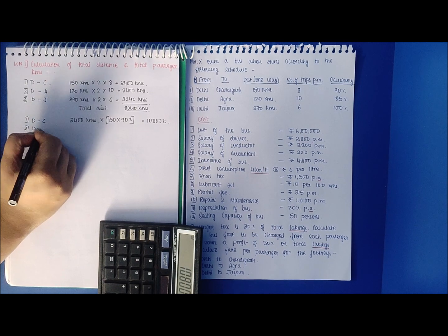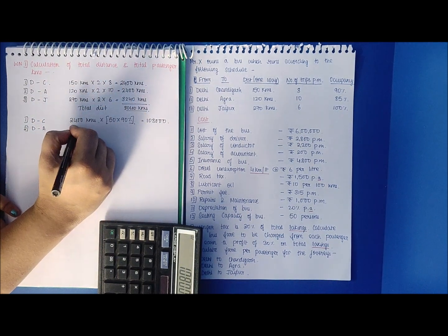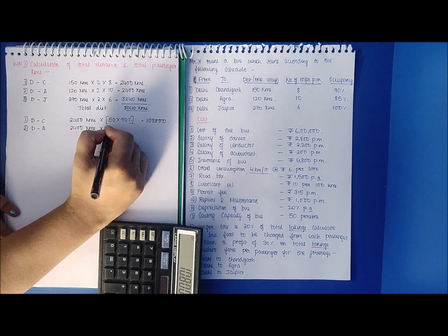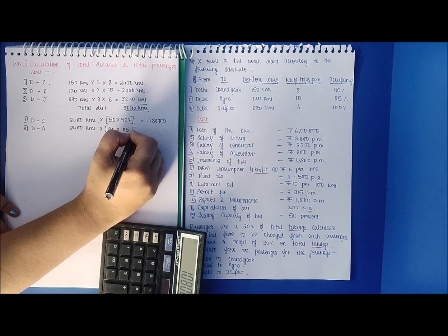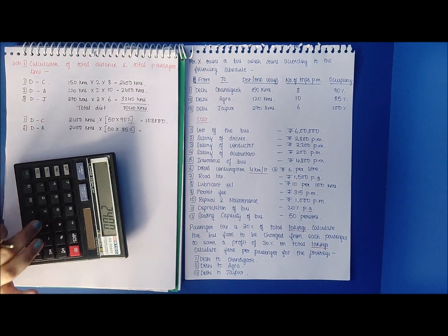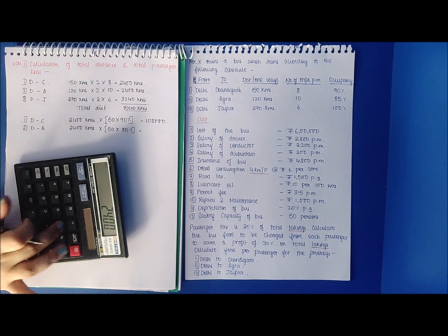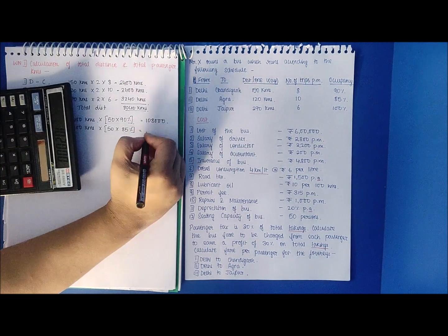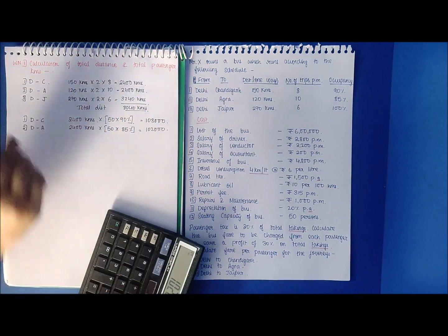Second, Delhi to Agra. Delhi to Agra total distance is again 2400 kilometers, and for each of these 2400 kilometers I had 85% of 50 passengers with me on an average. So 2400 into 50 into 85%, that is 1,02,000 passenger kilometers.